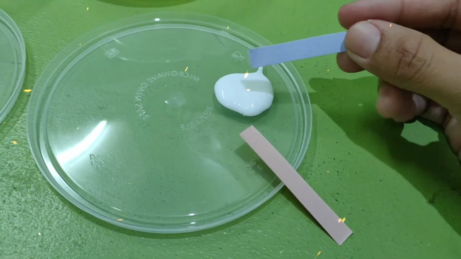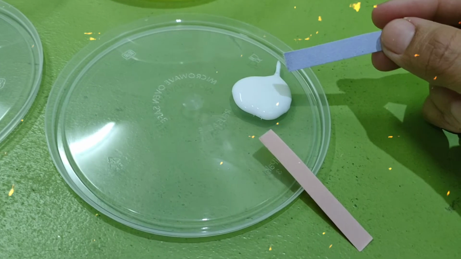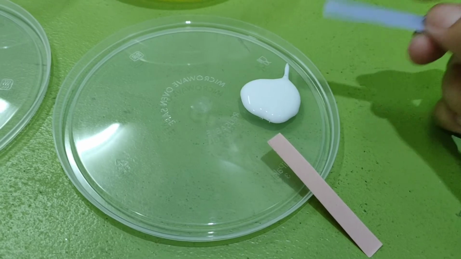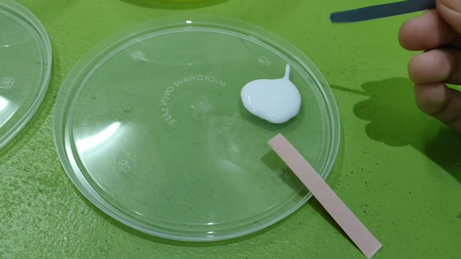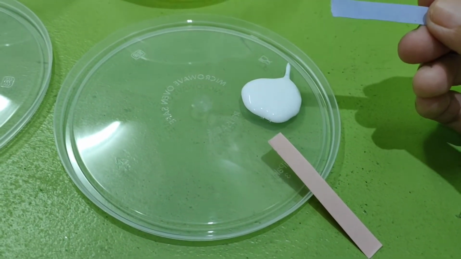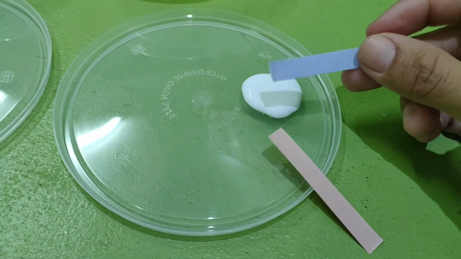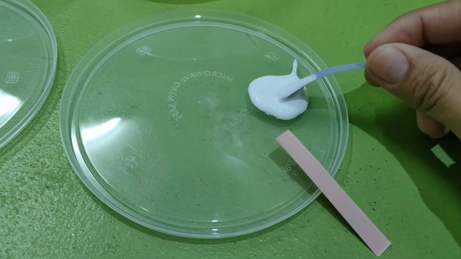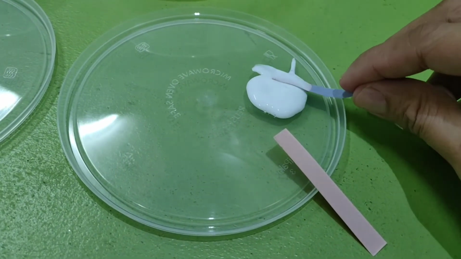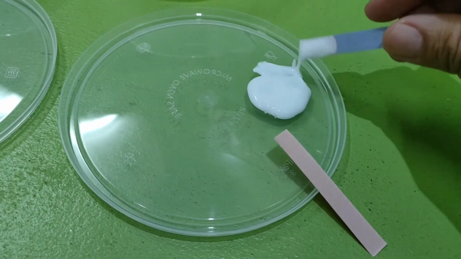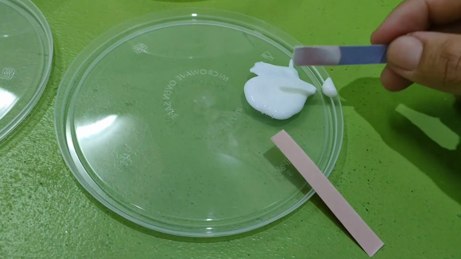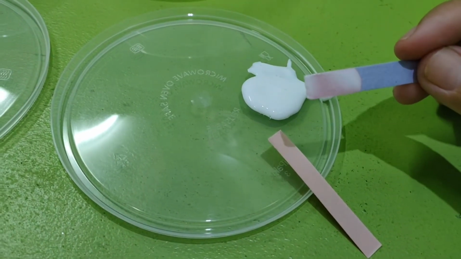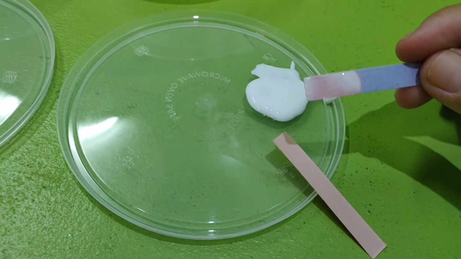So first, this is what we call glue. Okay, so Elmer's glue. So i-check natin yung Elmer's glue kung ito ba ay isang halimbawa ng base or acid. Okay, we will check. Okay, so makikita nyo, ang kulay blue na litmus paper ay nagiging red.